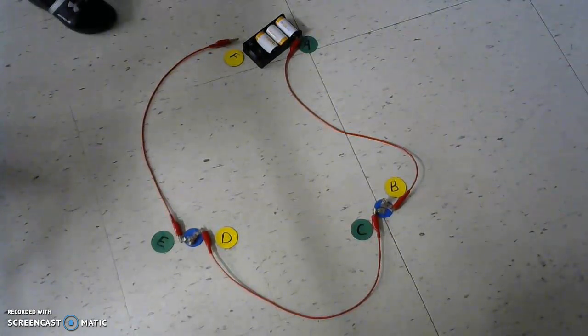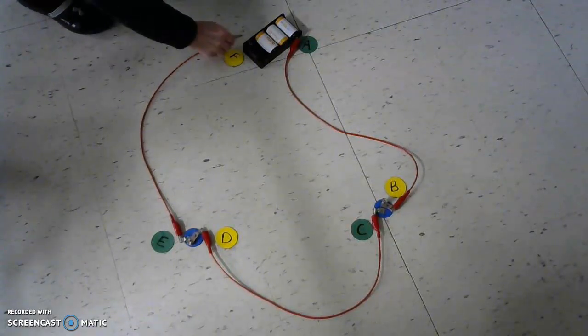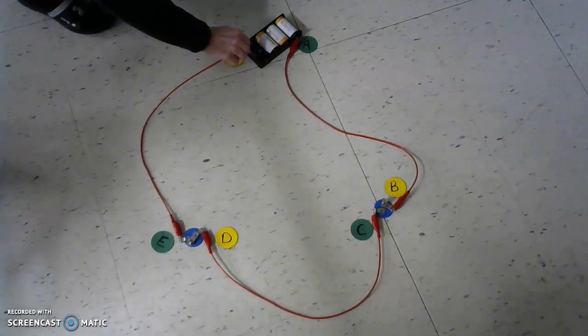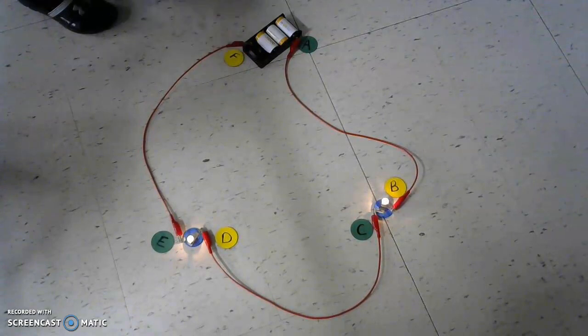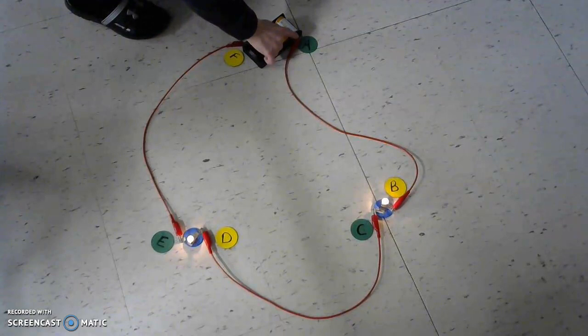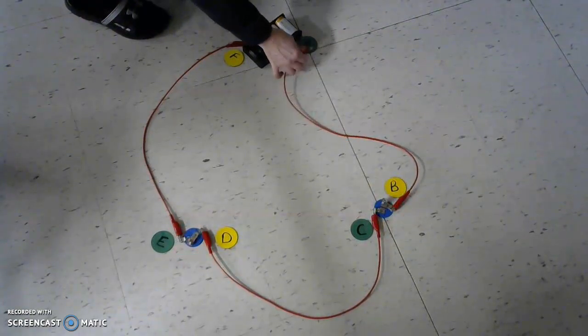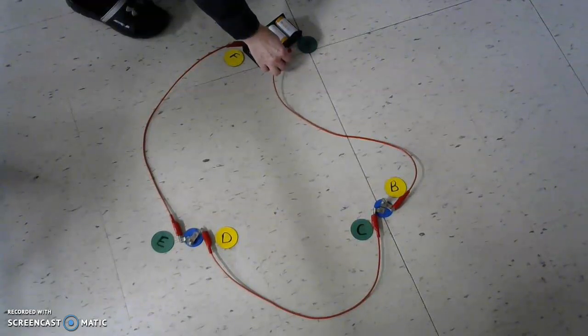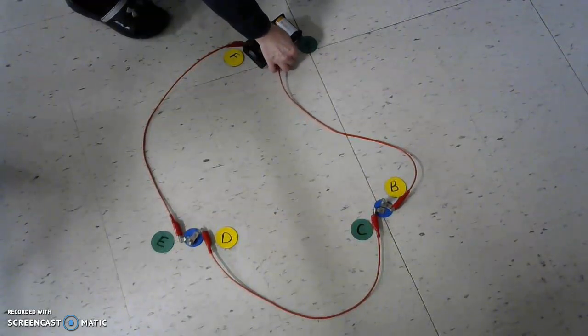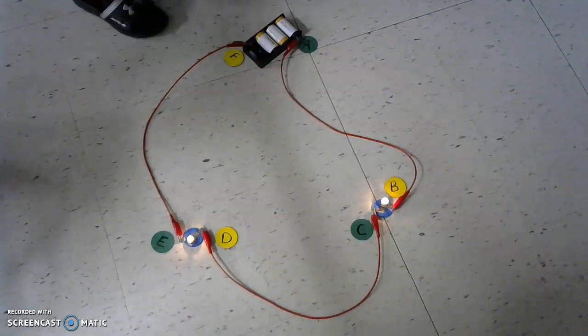To start with, I have all of these connected, and the bulbs are lit. I kind of shut my lights out so you could see the brightness of the bulbs. Now, observations. When I disconnect at this point right here, A, what happens to the bulbs? I'm going to reconnect that. The bulbs light.